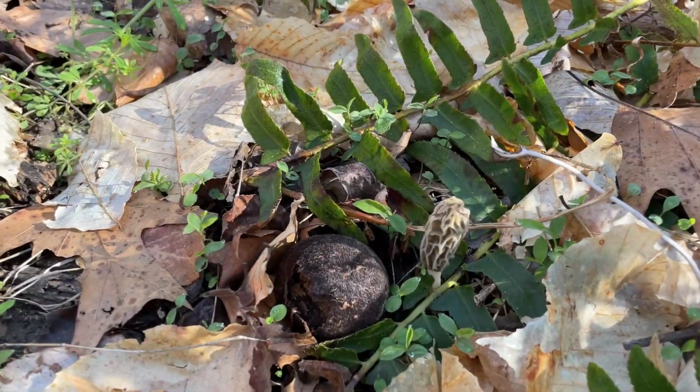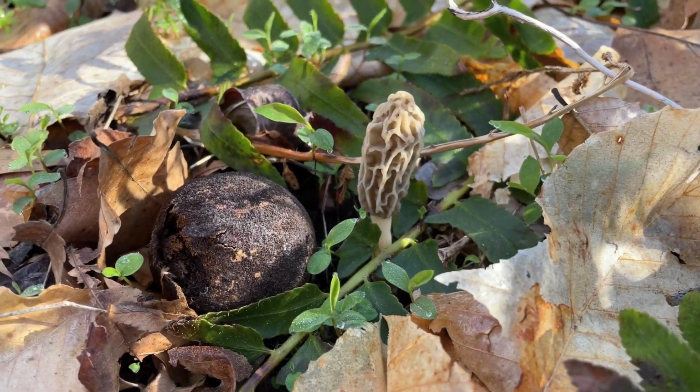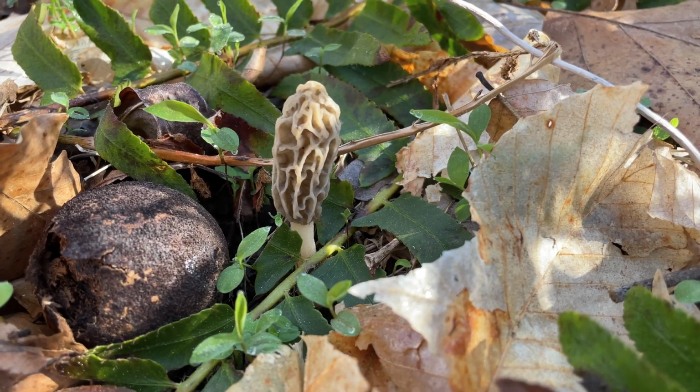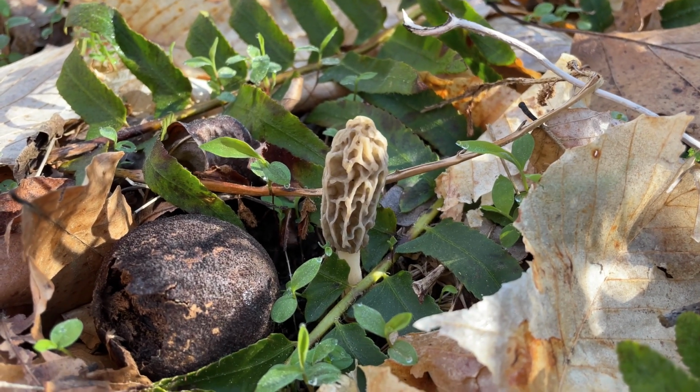Woo-wee! Look at this beauty. There she is, growing. Beautiful.